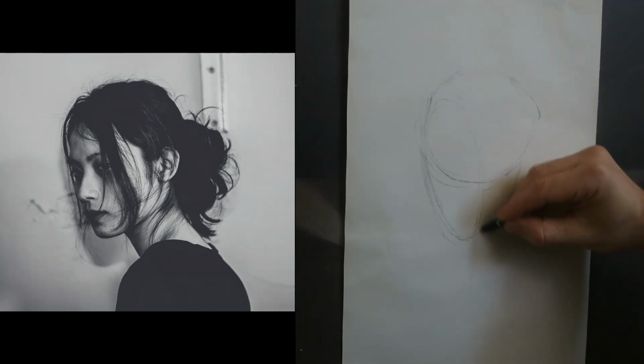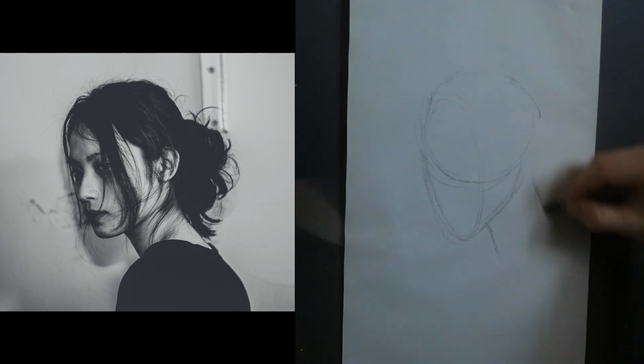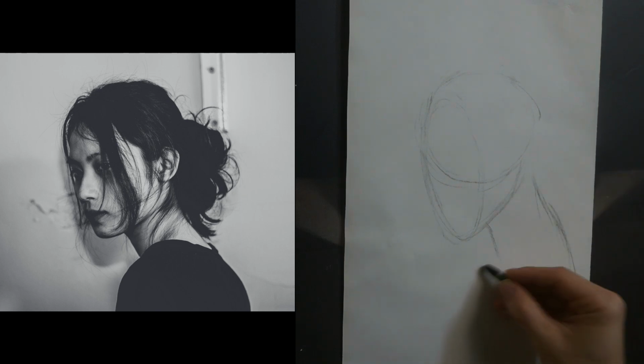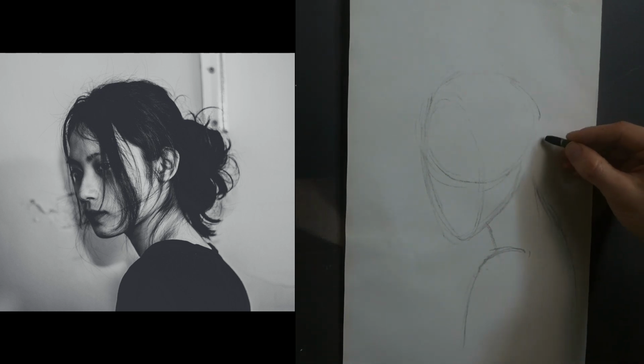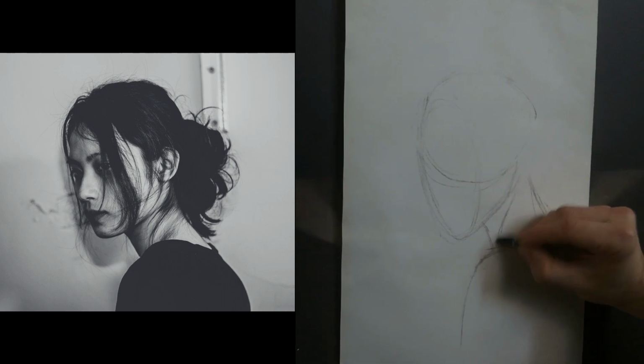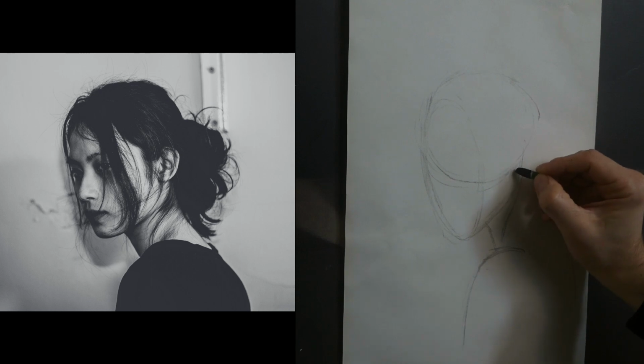From there, this one, the neck slopes back quite far. I've got a shoulder here. So as far as that muscle, that neck muscle goes, it's kind of wrapping like this.